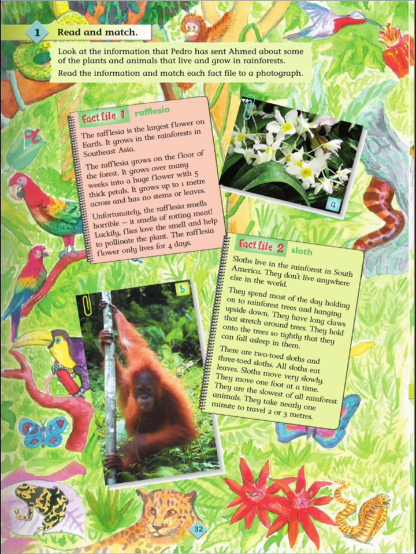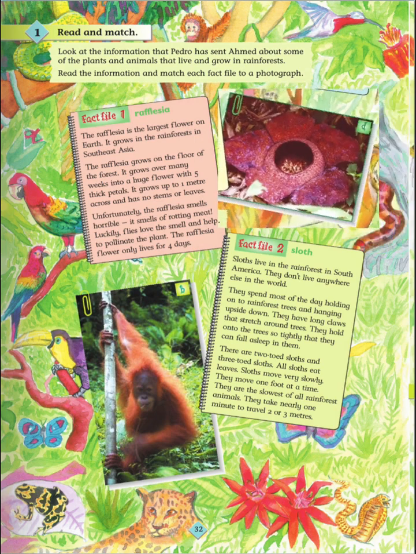Fact file 1. Rafflesia. The rafflesia is the largest flower on earth. It grows in the rainforest in Southeast Asia. The rafflesia grows on the floor of the forest. It grows over many weeks into a huge flower with 5 thick petals. It grows up to 1 meter across and has no stems or leaves. Unfortunately, the rafflesia smells horrible. It smells of rotting meat. Luckily, flies love the smell and help to pollinate the plant. The rafflesia flowers only live for 4 days.